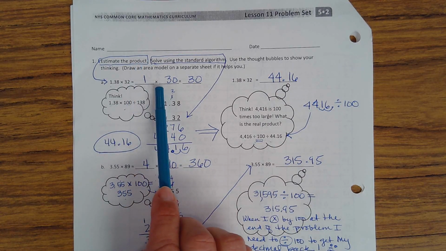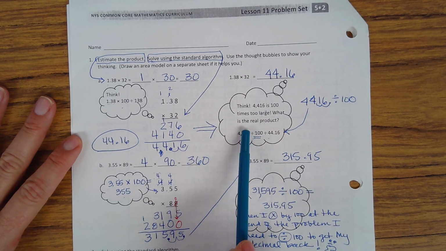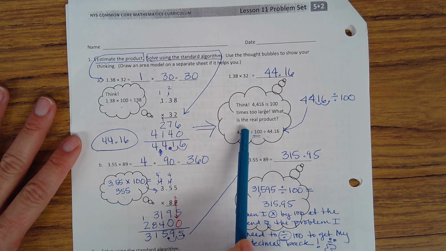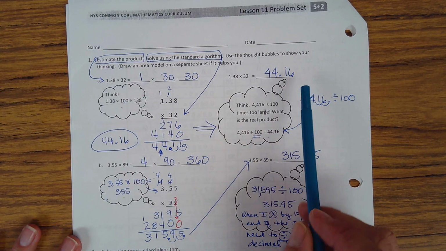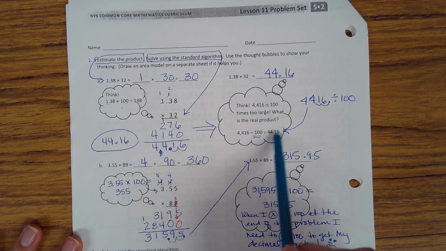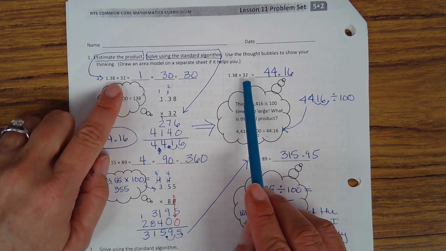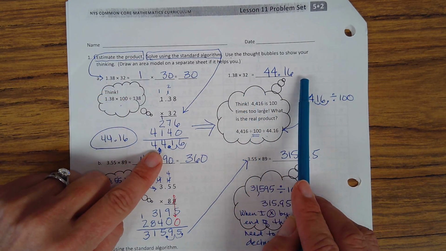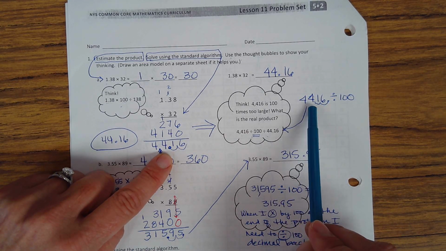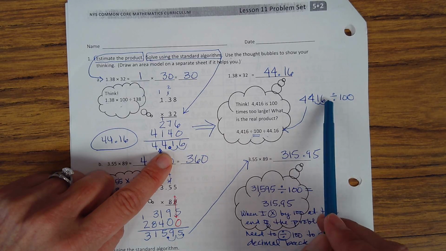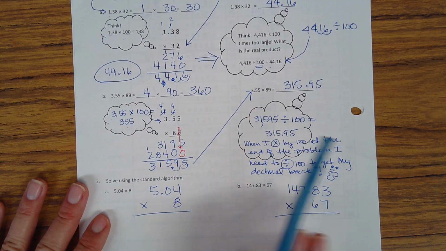I estimated the product and then I solved using the standard algorithm. Then I showed my thinking over here. I used the thought bubbles to show my thinking. So 1.38 times 32 equals 44.16. And then I showed that for 4,416, I had to divide back by 100 to put that decimal.